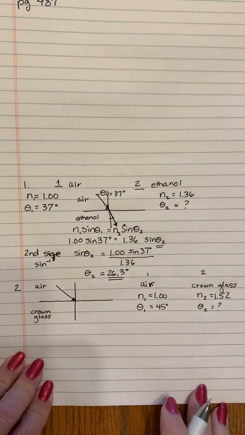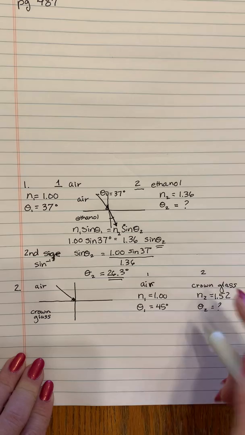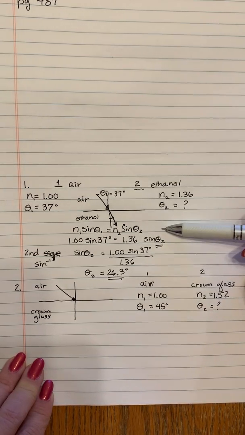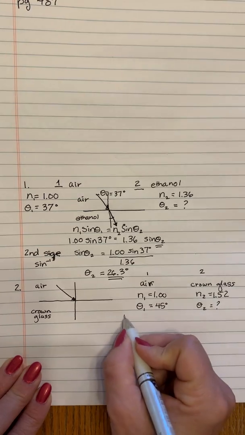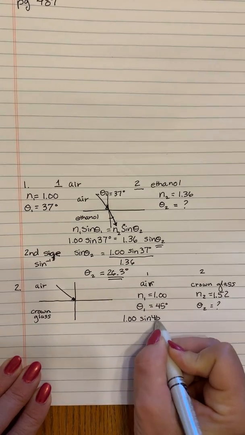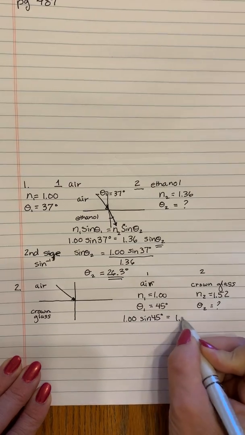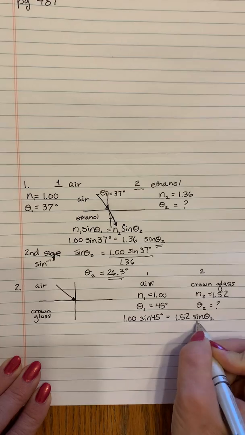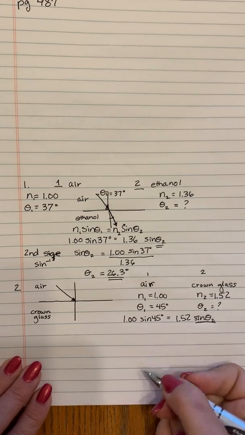Setting it up using Snell's law, again, using this one right here: 1.00 sine of 45 degrees is equal to 1.52 sine of theta 2. And that's what we're looking for. We're actually looking for theta.